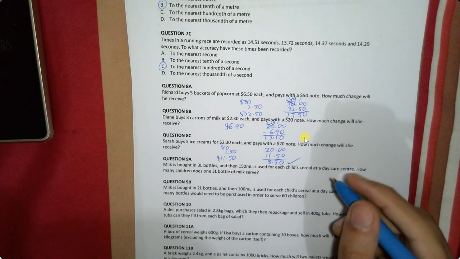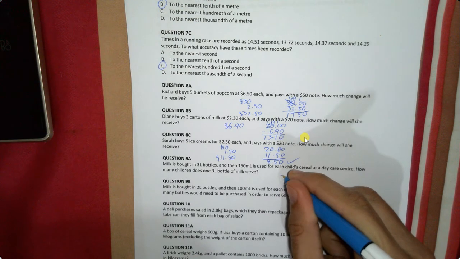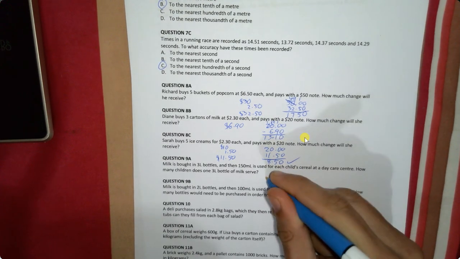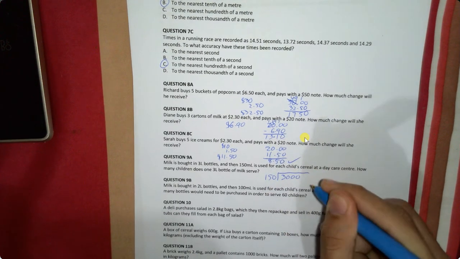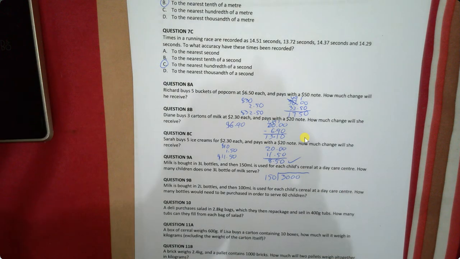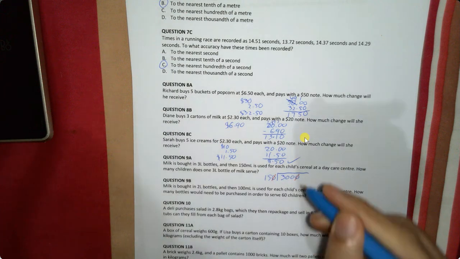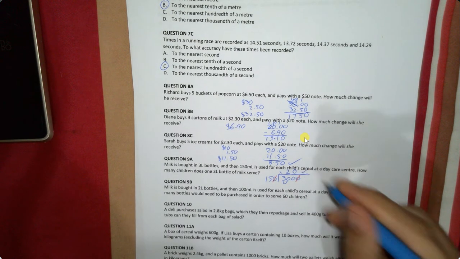So 3 liters, and it's 150 for each. So I guess you've just got to look at how many times does 150 fit into 3,000, and we can cross out zeros that are common to them just to simplify the question. It's just dividing both numbers by 10. So how many times does 15 fit into 300? 15 doesn't fit into 3. It does fit twice into 30, and 0 times there. So 20 is our answer.